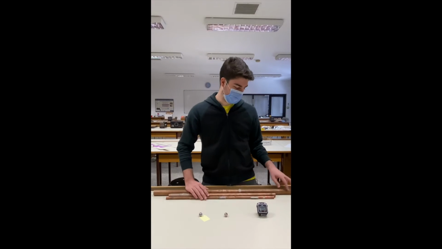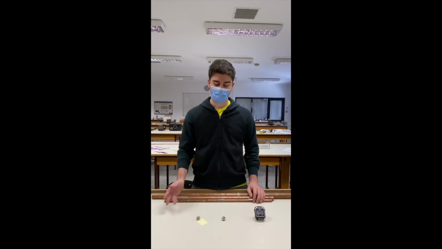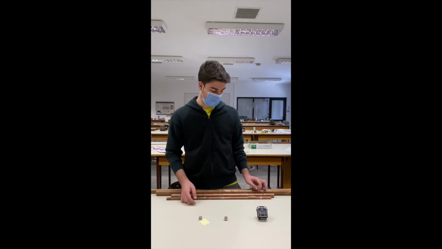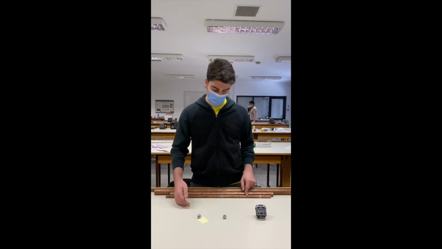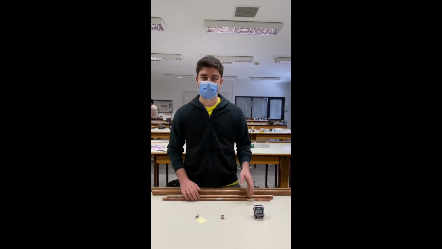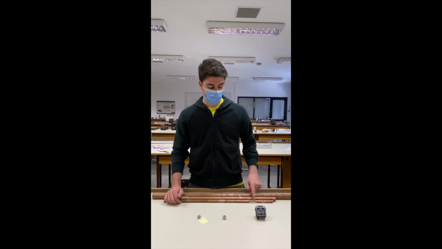In my experiment, I used three different pipes. Each of these pipes is conductive and made of copper. I will use these pipes to release the magnets inside. The difference in these three pipes is their radius. From the smallest to the biggest, the radii of these pipes are 0.75, 1.25 and 1.50 centimeters.